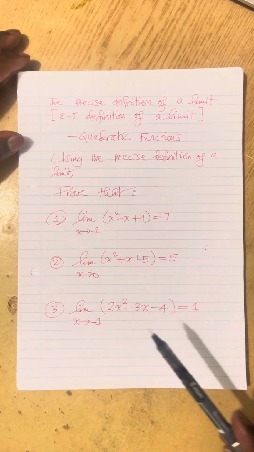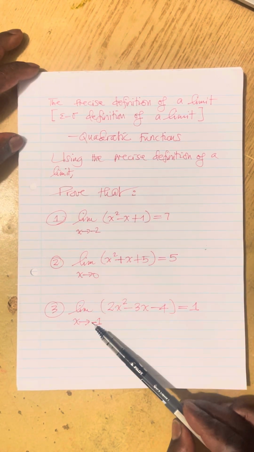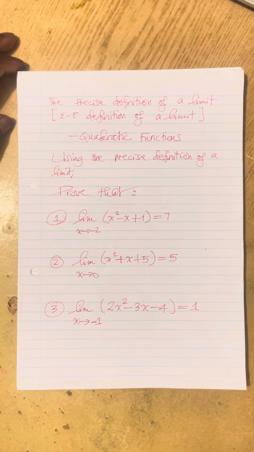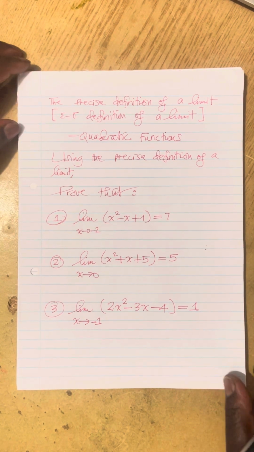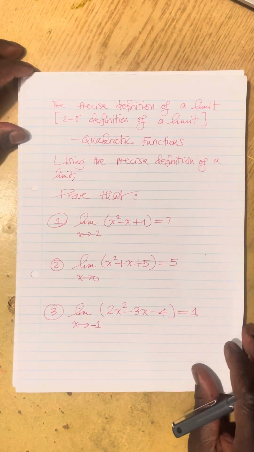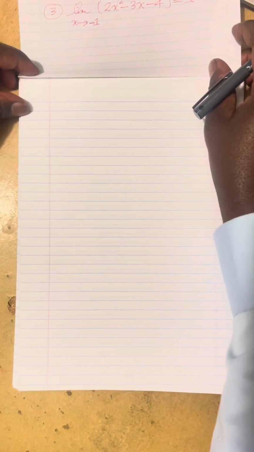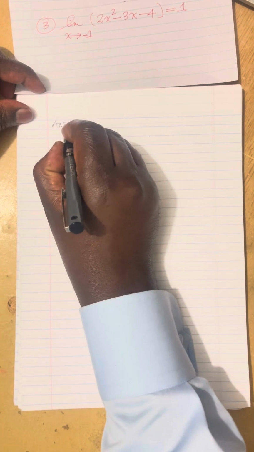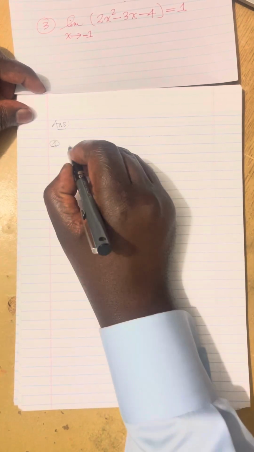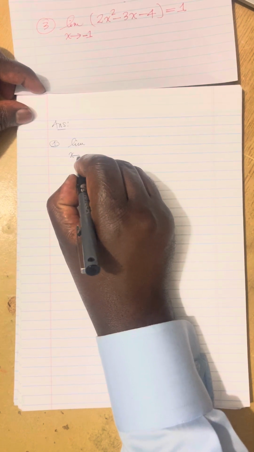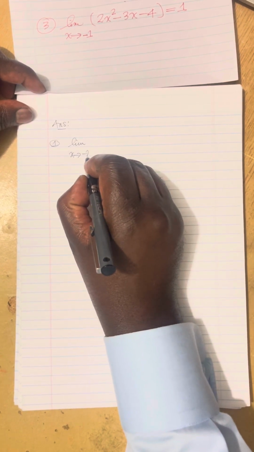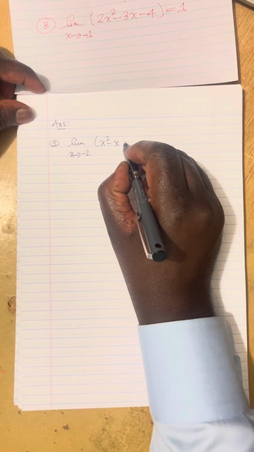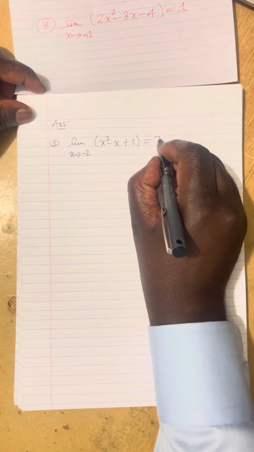Now, if you perform a simple substitution of these values into these quadratic expressions, you're going to get these numbers here. But we're supposed to use the precise definition of a limit. So let's get into it. Question 1, as the tradition goes, I have to copy the question. So here are our answers. Number 1, the limit as x approaches minus 2 of x squared minus x plus 1 is equal to 7.